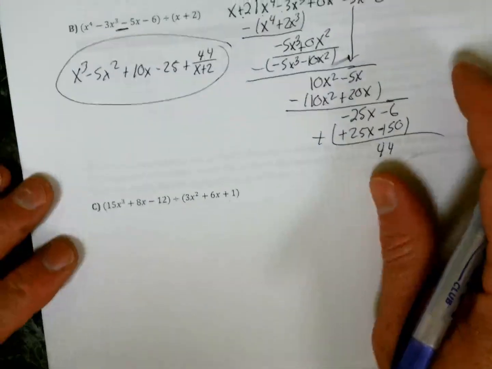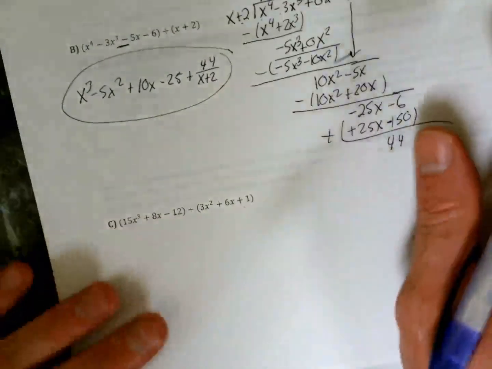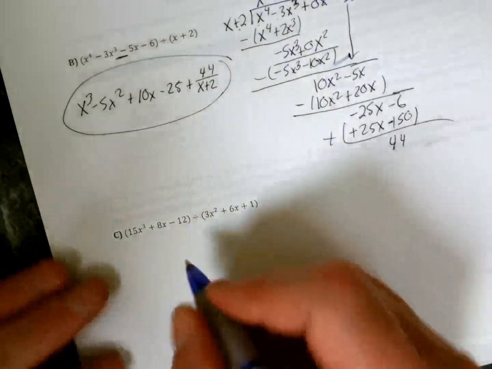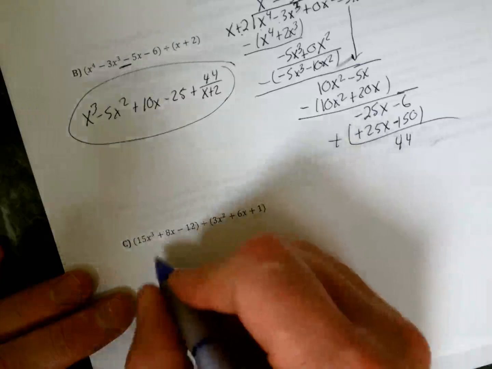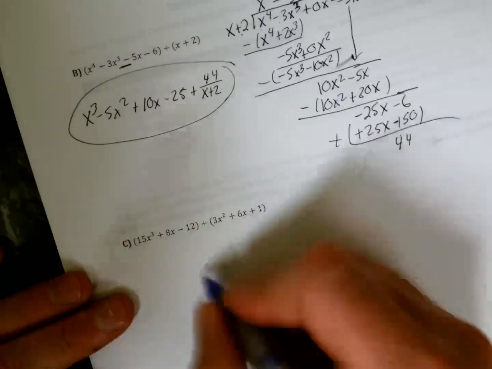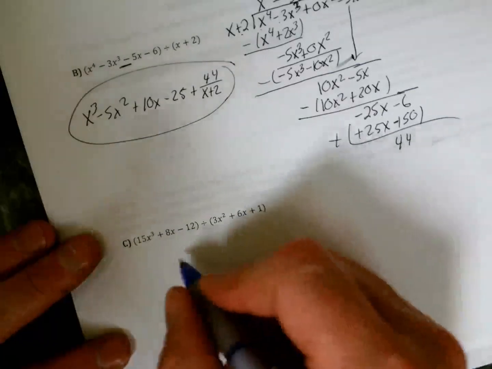Alright, we got one more, and we're at 11 minutes. So we got time to do this. And this one looks pretty short, actually, so let's see what we can do. It's kind of cumbersome. We get some stuff to fill in that we're dividing by a longer number here, but that's alright.